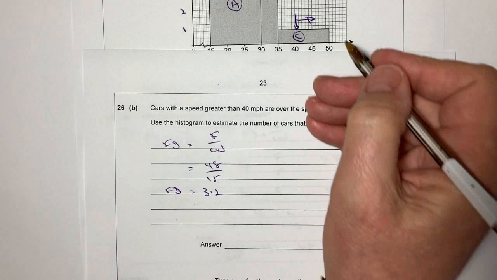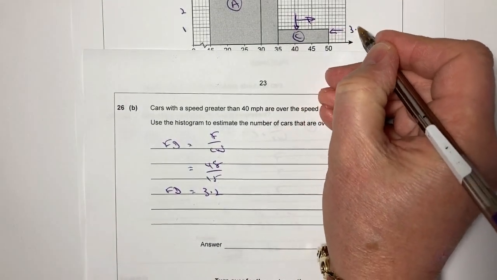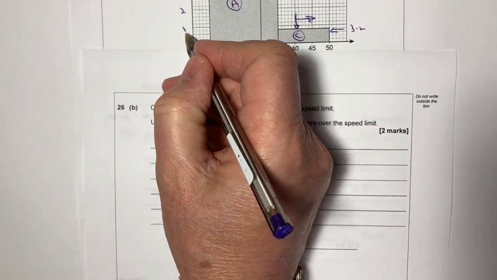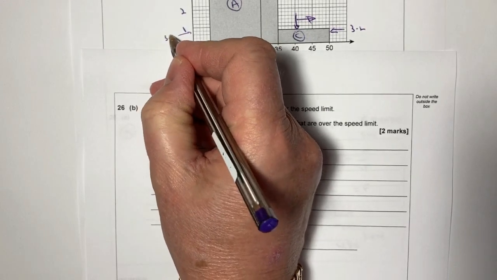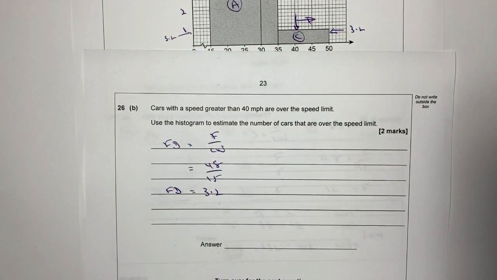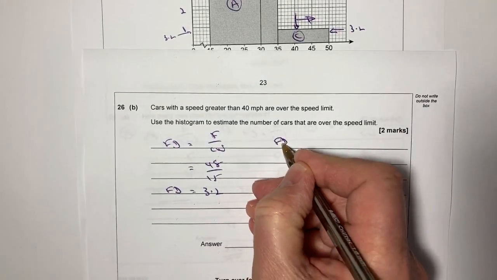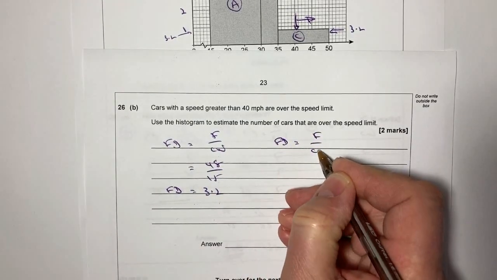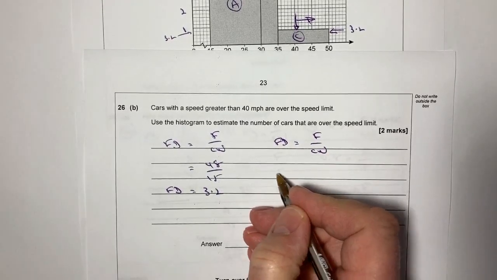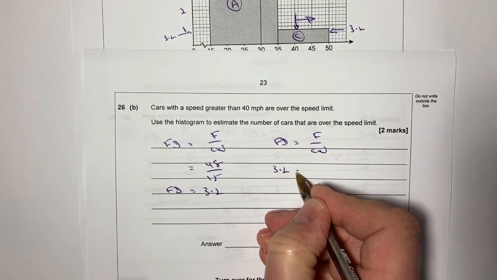Okay, so this is an actual value here of 3.2. And that's perfectly fine for me because I can use that then to work out the number of cars that are above 40 miles per hour. So frequency density equals frequency divided by class width. So this time I got a frequency density of 3.2.